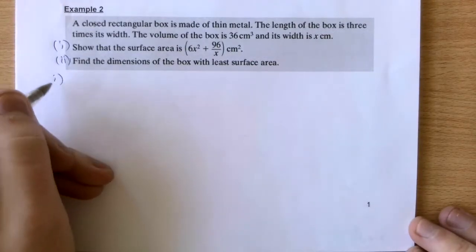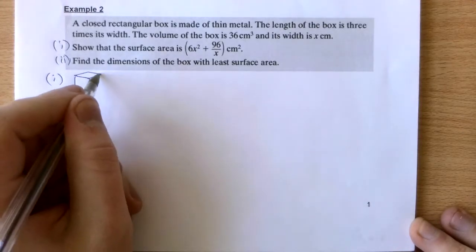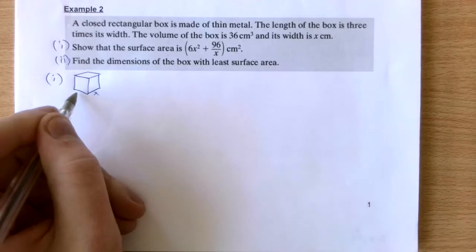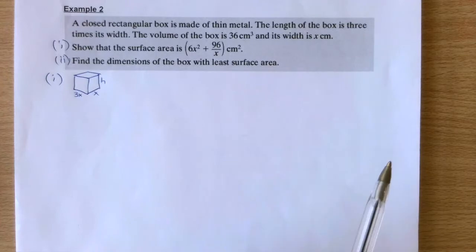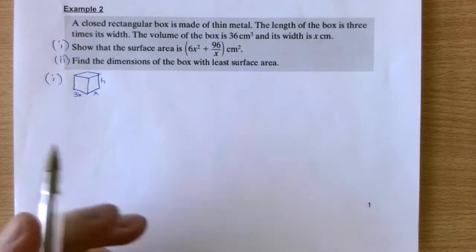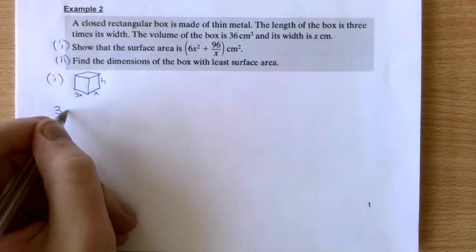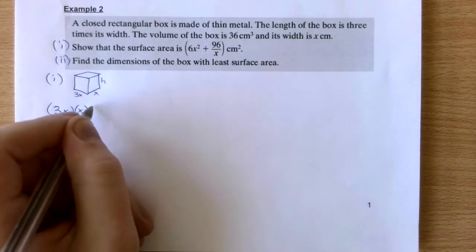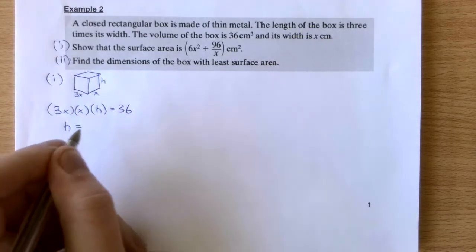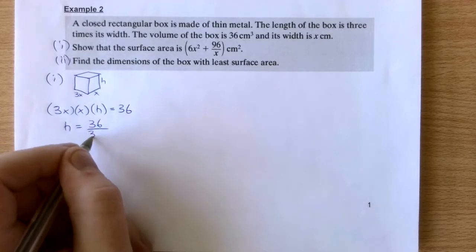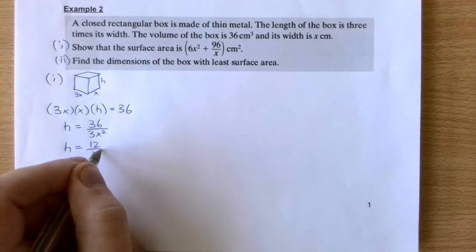So for part 1, first of all, we will draw out a diagram of what the box would look like. We know the width is x, the length is 3 times that, so that's going to be 3x, and we don't know anything about the height. Now we know the volume of the box is 36, so then we need to work that part out. We need to work out h from that. So it's going to be 3x times x times h, and that is equal to 36. So that means h is equal to 36 divided by 3x squared, which we can simplify to h is equal to 12 over x squared.